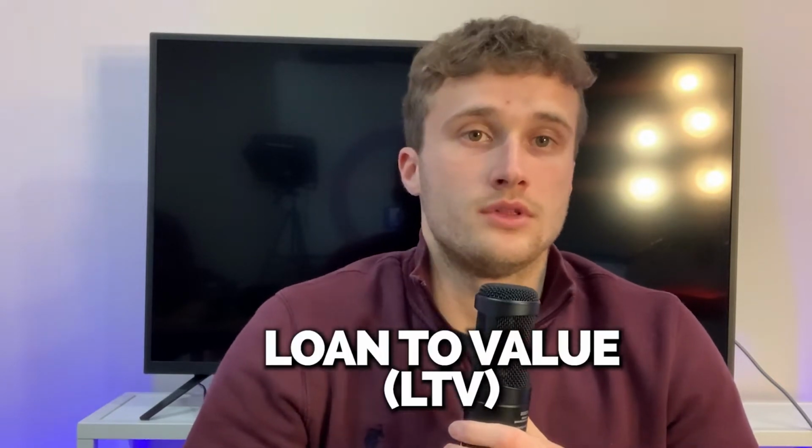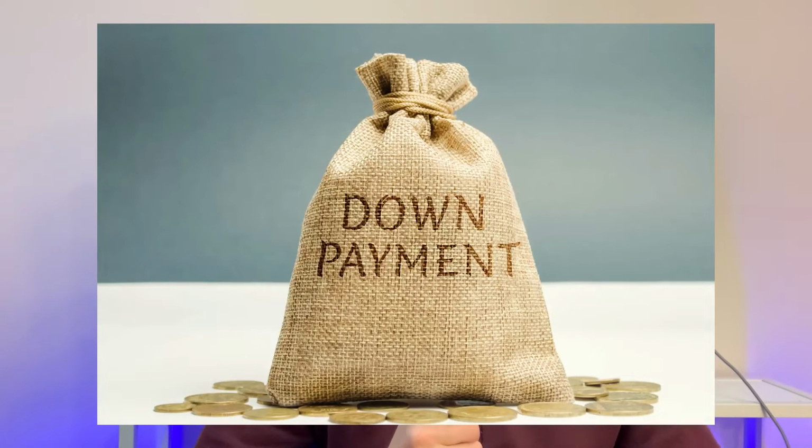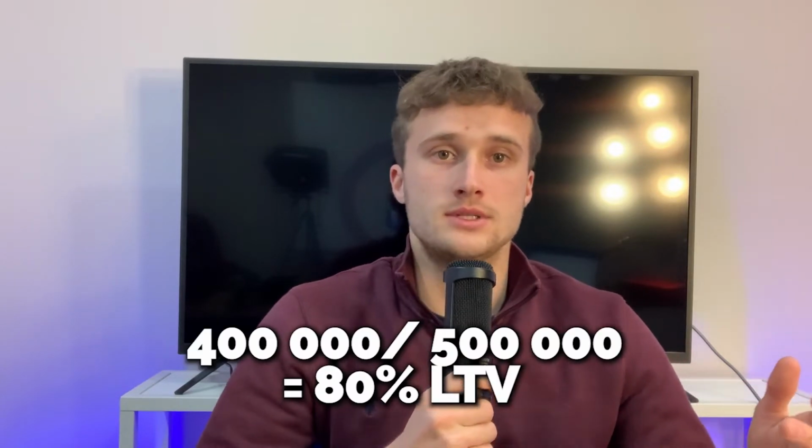So the first ratio that lenders are going to take a look at is the loan to value, or the LTV. The LTV is determined by dividing your mortgage amount by the property value. So when purchasing a home, the loan to value is determined by your down payment. For example, let's say you're purchasing a home for $500,000 and you put a $100,000 down payment. That loan to value is going to be 80%.